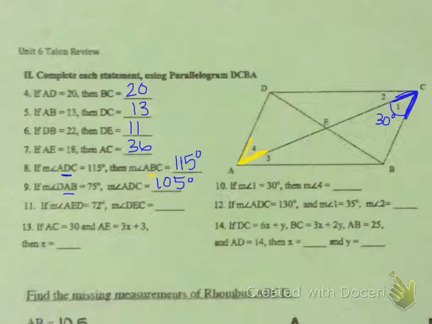Okay. Now, one thing we know about angle 1 and angle 4 is because this is a parallelogram, these two lines are parallel, right? They're never going to touch each other. Therefore, the alternate interior angles created by this line are going to be congruent. So since angle 1 and angle 4, the blue angle here and the yellow angle over here, are considered alternate interior, what that means is that they're congruent to each other. So this one also must be 30 degrees.